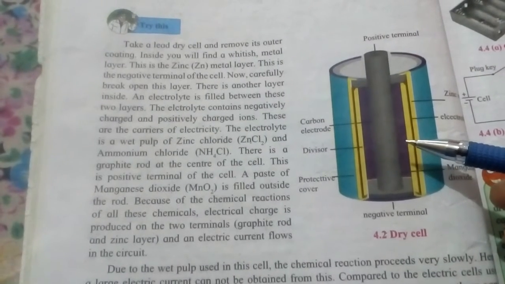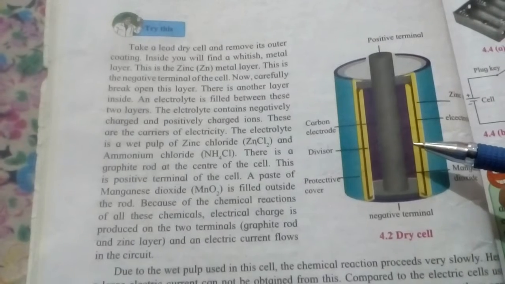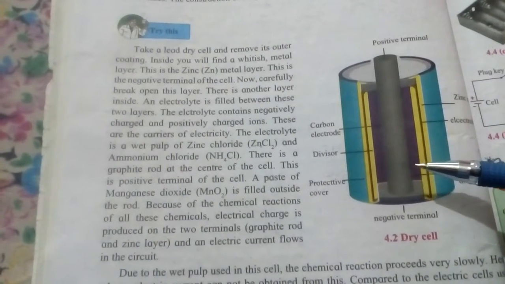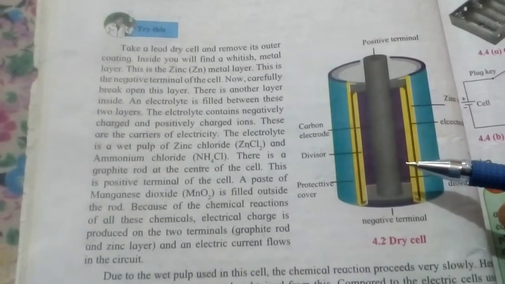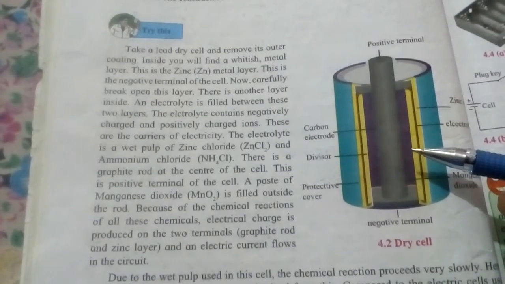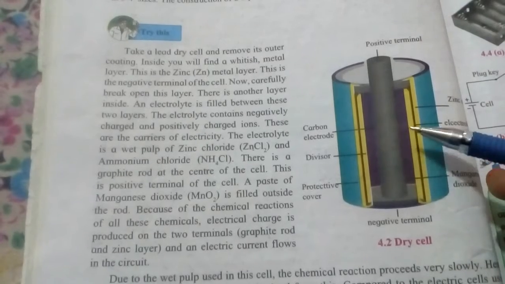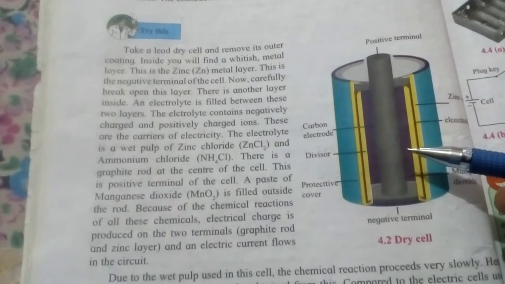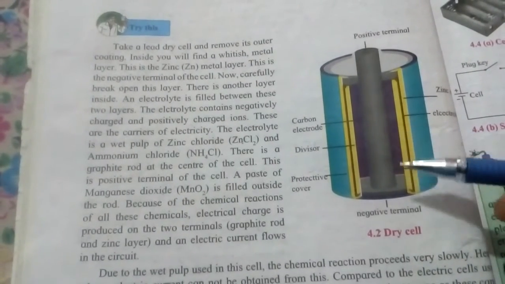So there is going to be a wet pulp of zinc chloride and ammonium chloride, and this electrolyte consists of positively and negatively charged ions. So this will allow the flow of electric current because the charge will be produced. There are opposite charges, that means the negatively charged ions and positively charged ions, and because of the opposite charges, the charge will be produced, and it will make the current flow.